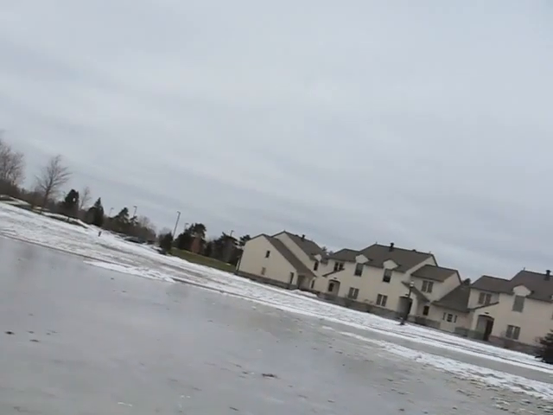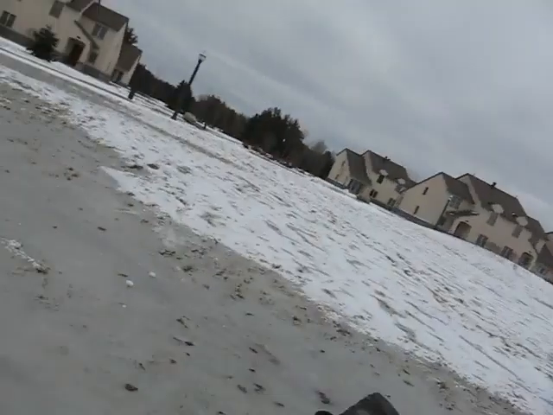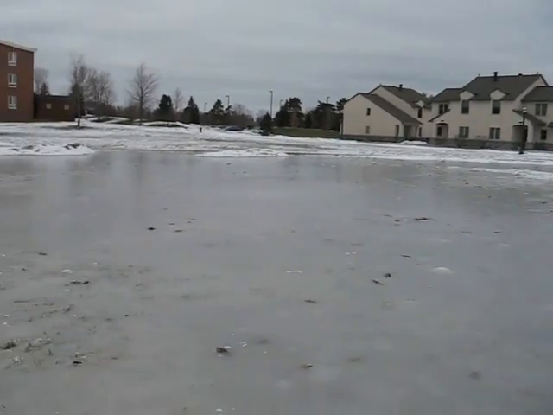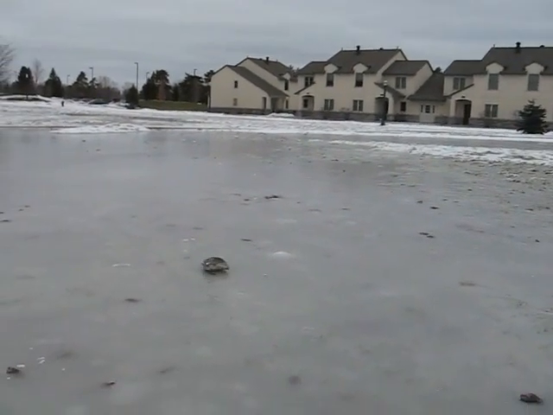So the first object we will be using is this stone here. Let's see how slippery ice is. As you can see, the stone continued to slide on the ice even after I had stopped pushing it. That proves the ice is in fact slippery.